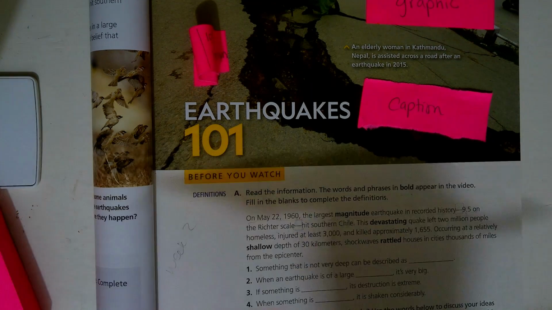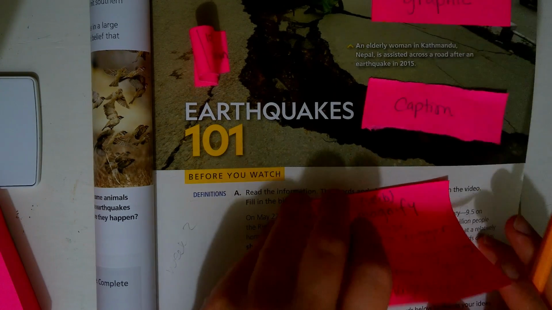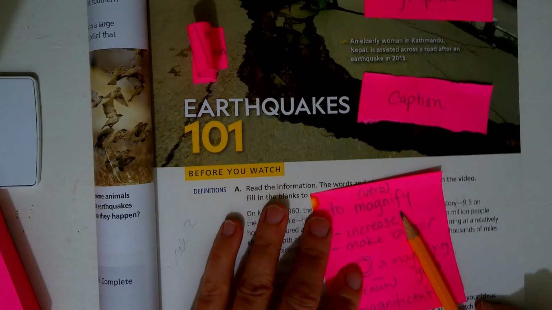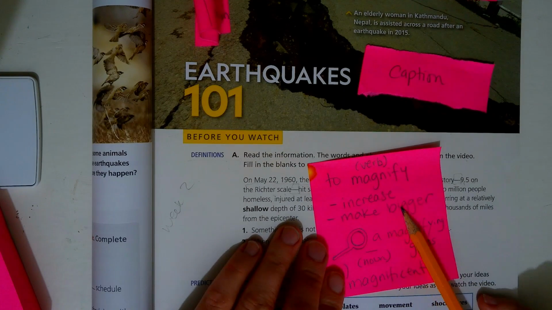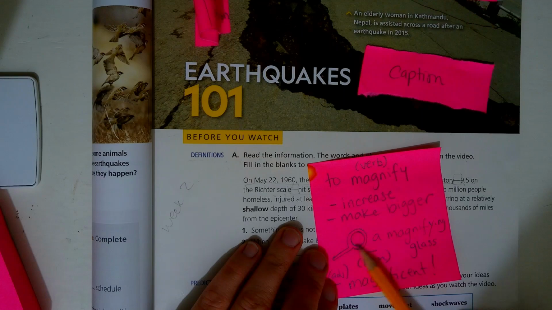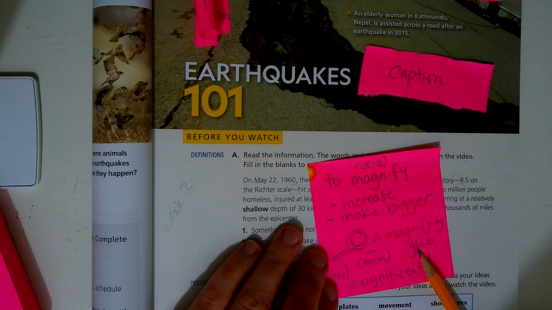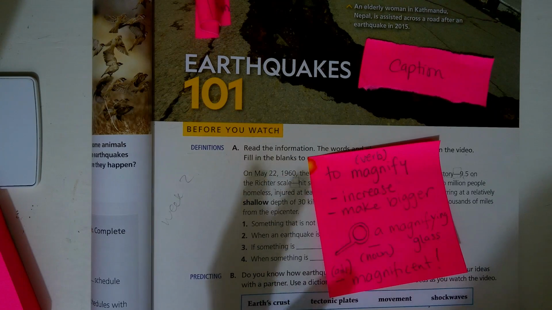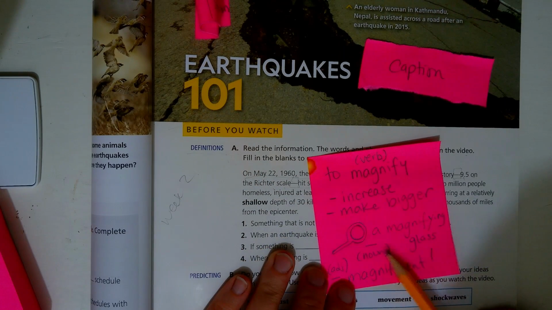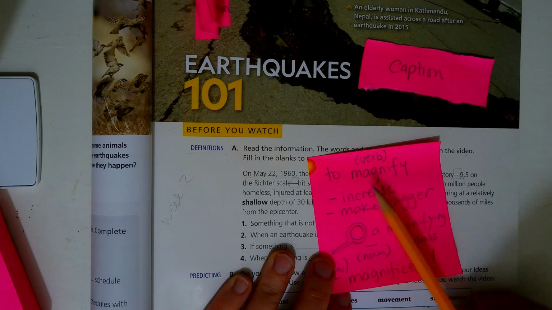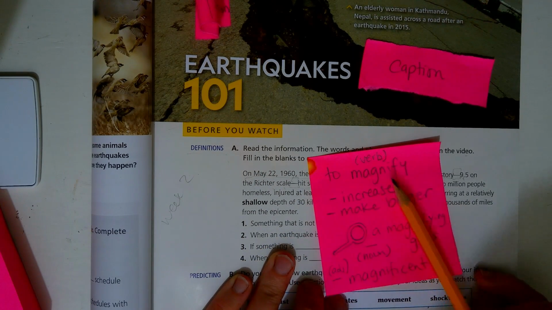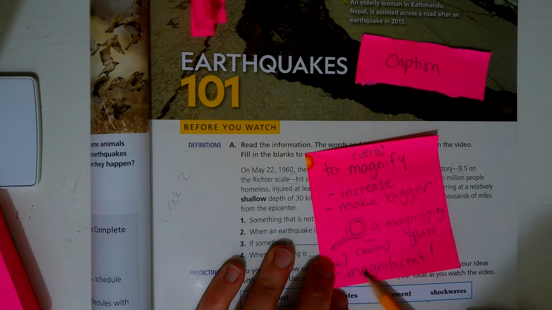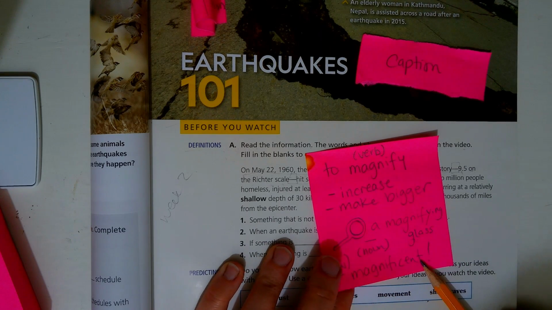Well, I can think of a few. I can think of the verb to magnify, meaning to increase or make bigger. I might use a magnifying glass, which is a tool for looking at things to make them seem bigger. So this is a noun, a magnifying glass. The verb is to magnify, and you might use the adjective magnificent.